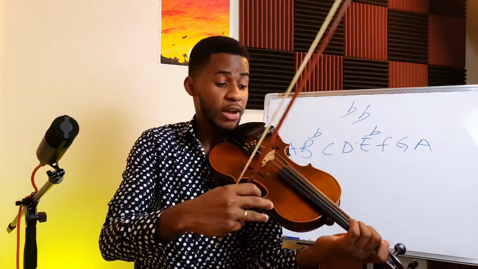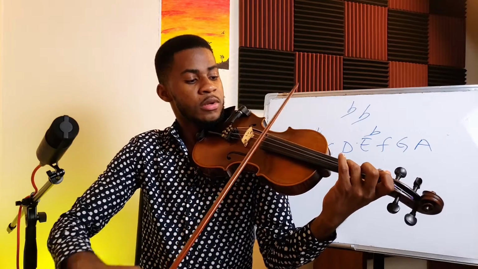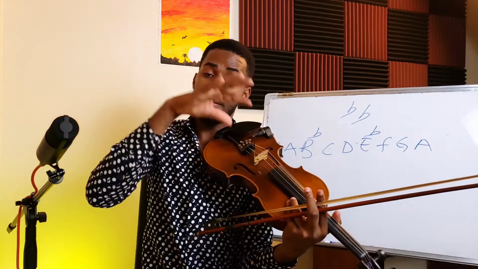If you've realized, almost all the second fingers, in fact, all the second fingers we're going to use are going to be lower second fingers, right? Then G, A, and then B flat at the tip of the A string. So that's the lower side of that B flat major scale too. So we call that the lower octave.